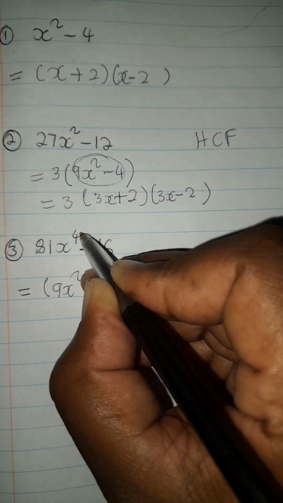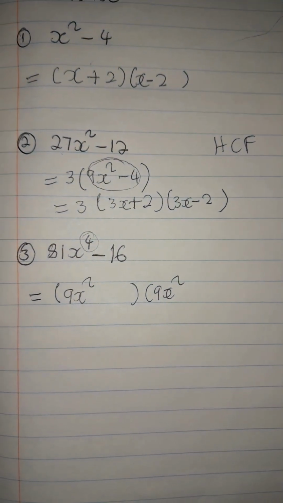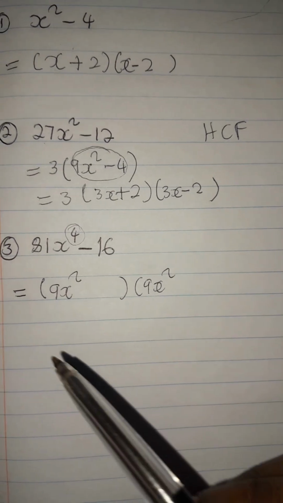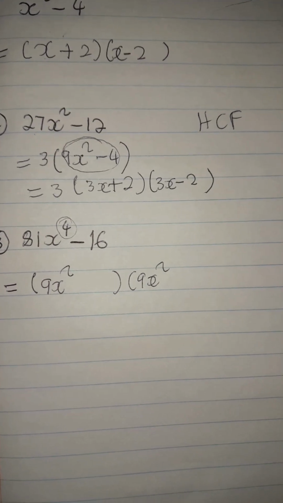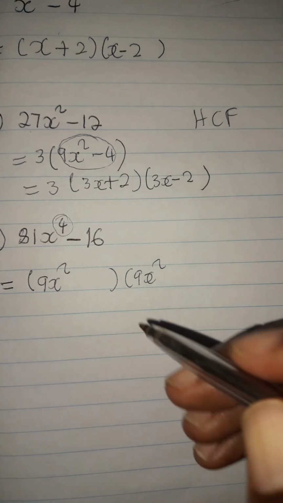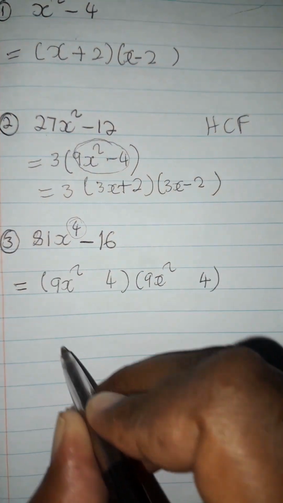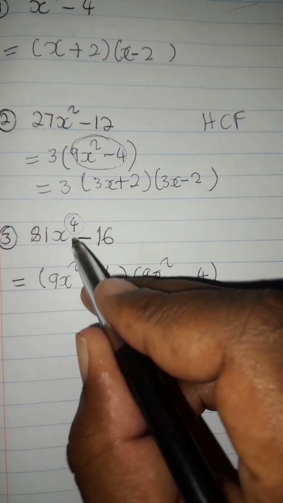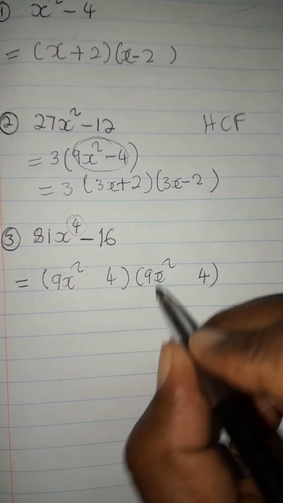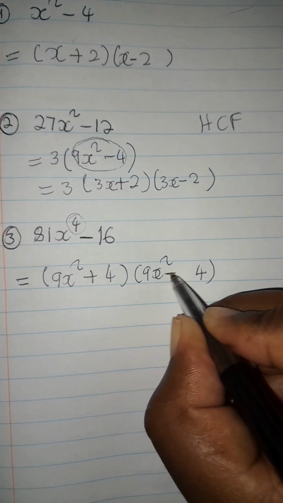So don't mind this. This is a difference of two squares. I know some will be mystified: oh, but what about that 4? Just watch and learn and see how you're going to tackle such. So this is a difference of two squares. The factors of 16 will be 4 and 4. And the factors of 81x to the power 4 will be 9x squared. So the signs will be different, plus or minus.